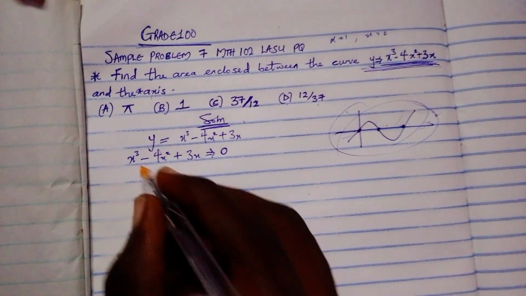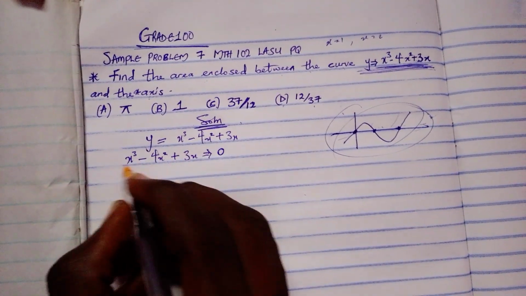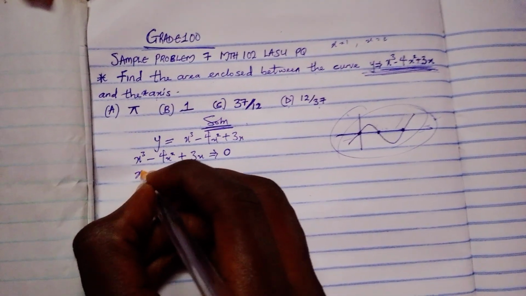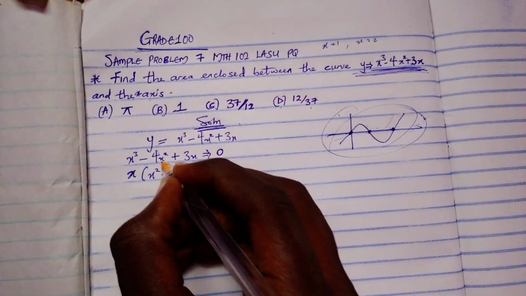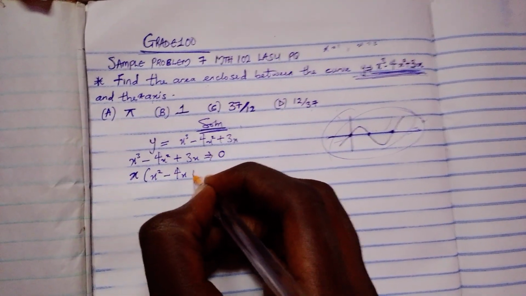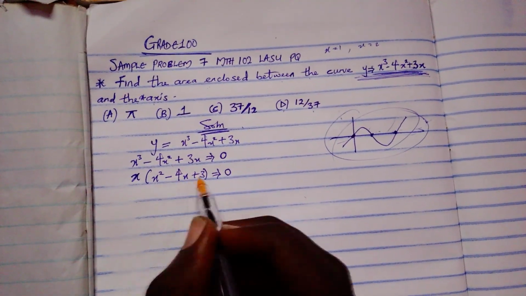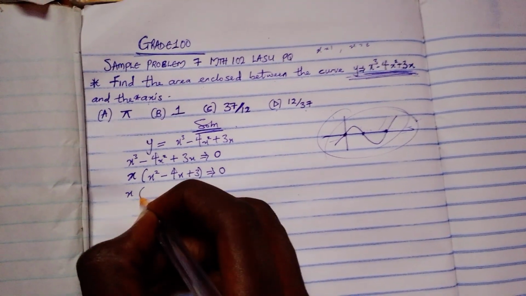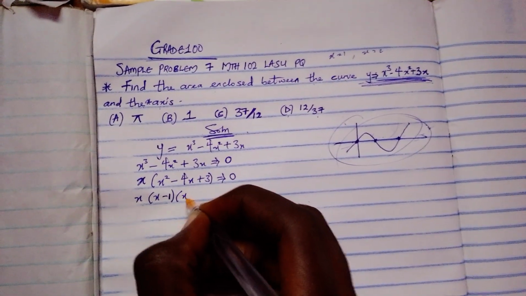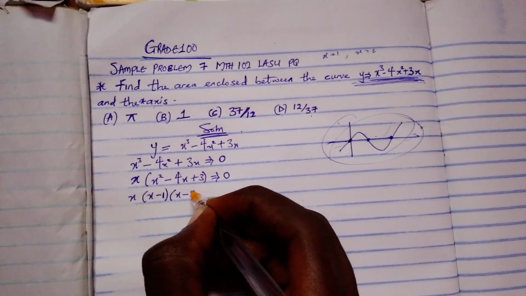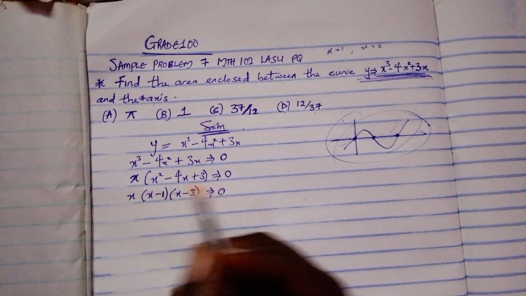Now, if we are to factorize this so that we can get the roots, x is common in everything, so let's factorize x out. Then we'll be having x times x squared minus 4x plus 3 equals 0. Now from here, we can factorize this quadratic. If we factorize it, we'll be having x minus 1, then x minus 3.